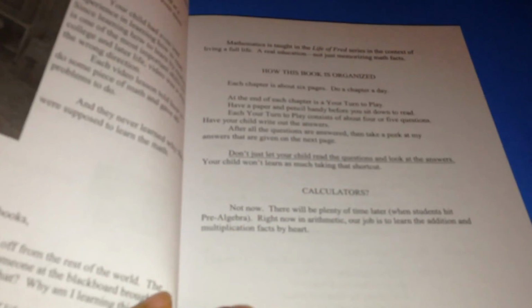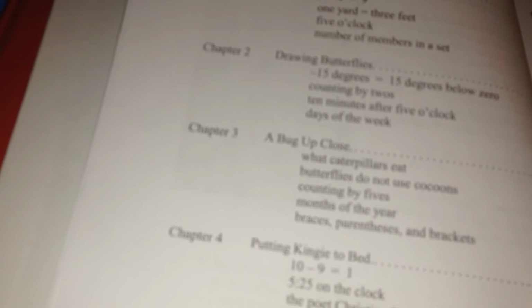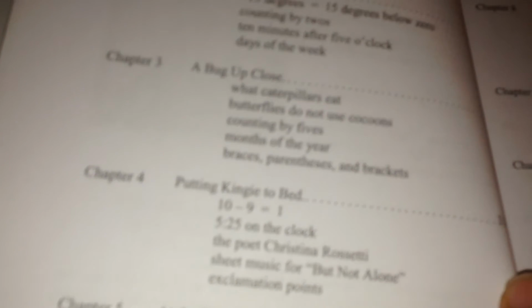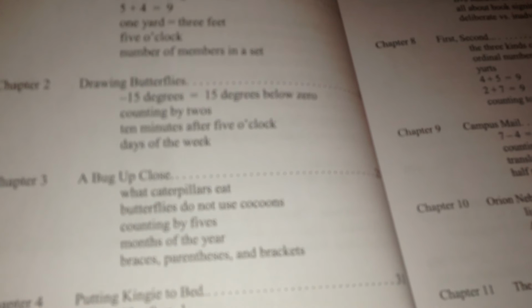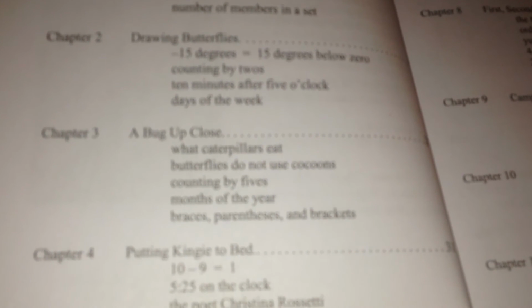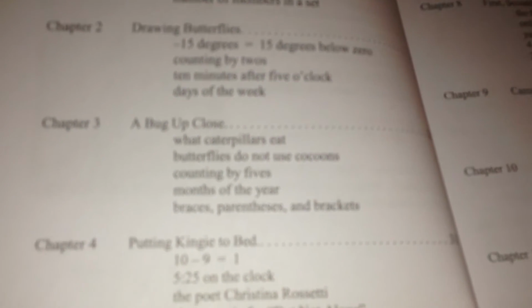It has over here the contents. Kenji's Dreams, 9 Vents Machines, Drawing Butterflies. So this book, Butterflies, goes into counting by 2s, then counting by 5s, the months of the year, braces, parentheses, brackets, exclamation points, at the food court, proteins and calcium, half a pound equals 8 ounces.